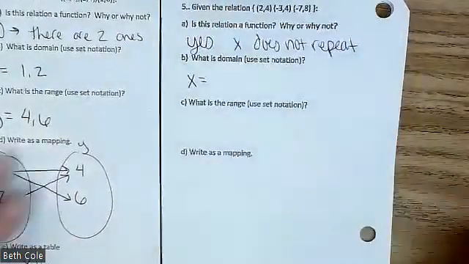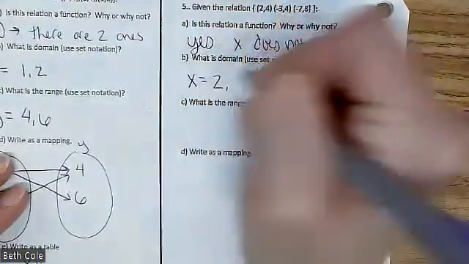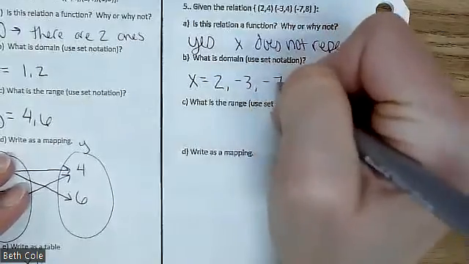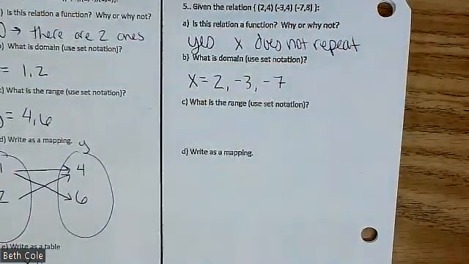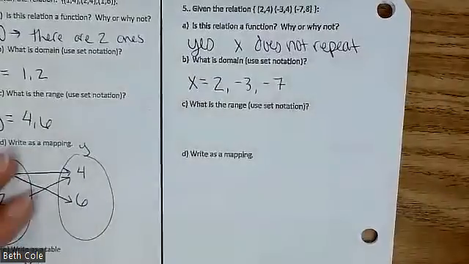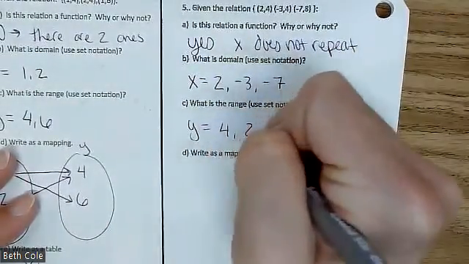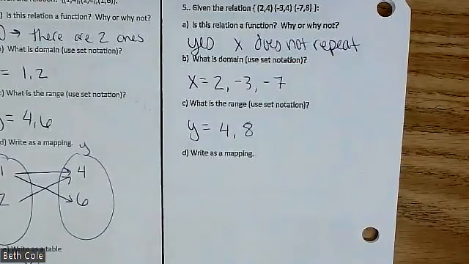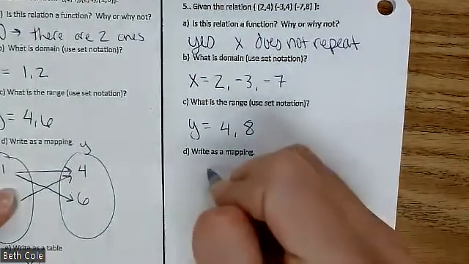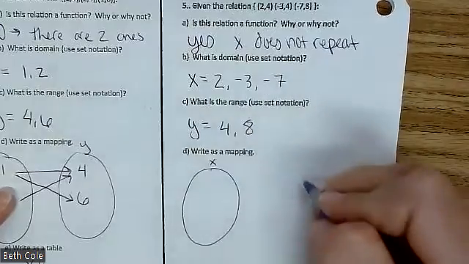Either X repeats or X does not repeat. All right, domain. Your x's would be 2. Perfect. Technically, they're supposed to be smallest to biggest, but as long as they're all there, I really don't care. I would just put them in the order they show up. All right, and then y's are 4 and 8. And then we're going to do the same thing. So draw your 2 circles here.